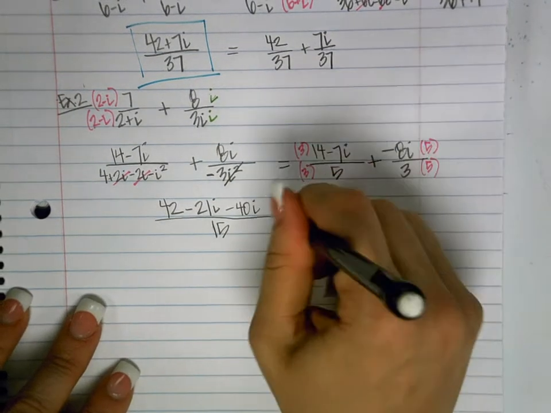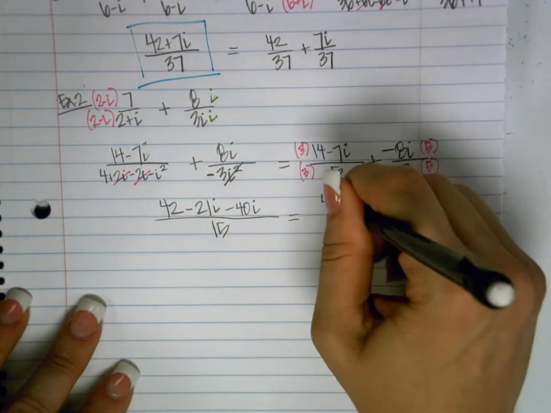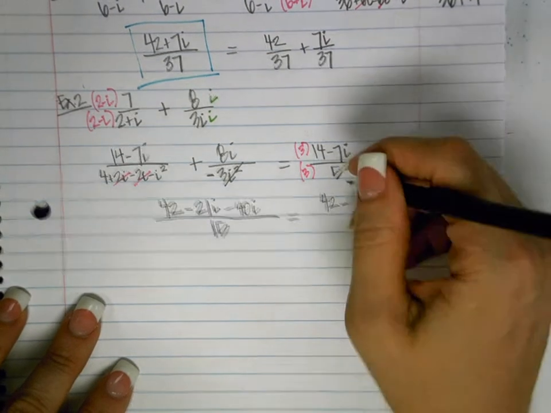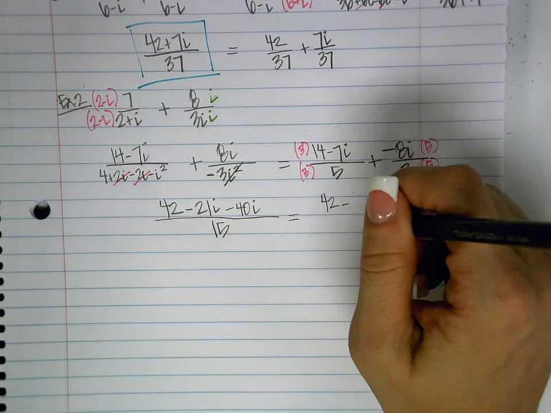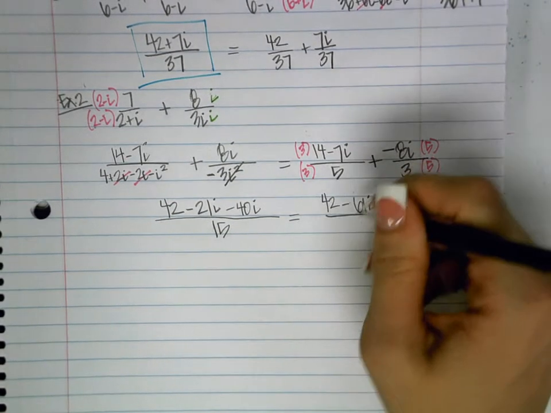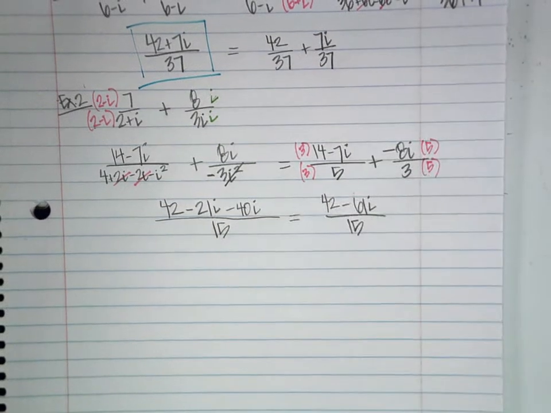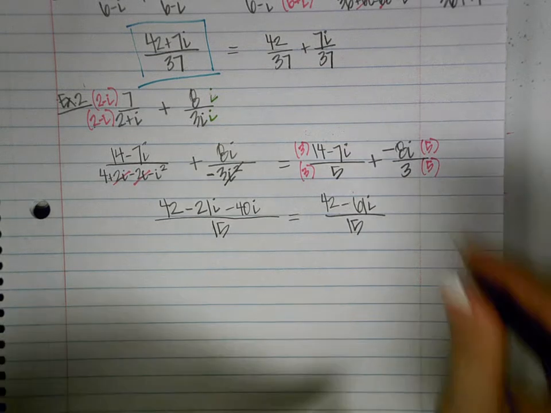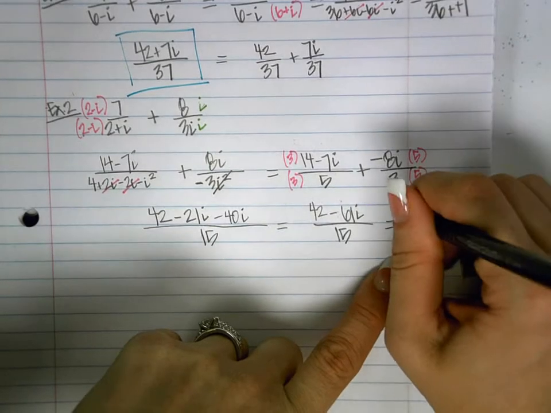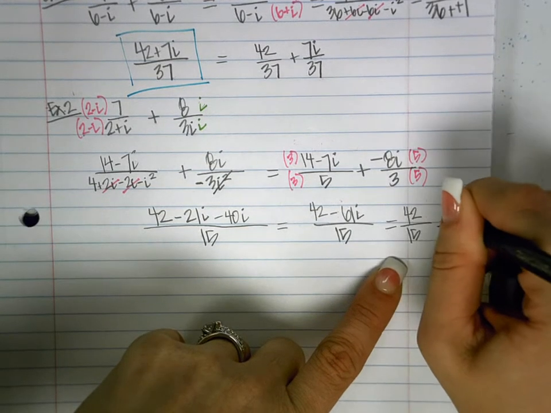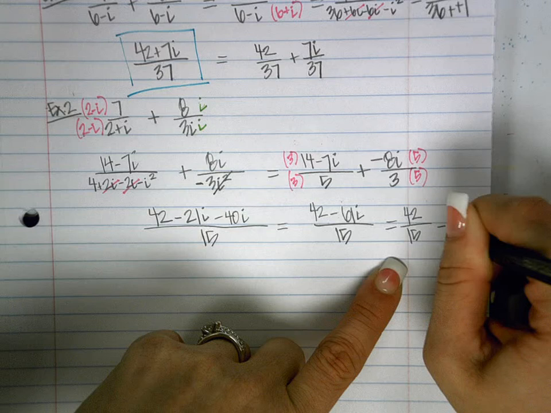Then you can combine like terms. So 42 minus 40, what did I do here? 61, thank you. Over 15. Okay. Then these, I do want you to simplify. Okay. How can you simplify that? Set them up separately. Okay, so do 42 over 15 minus 61i over 15.